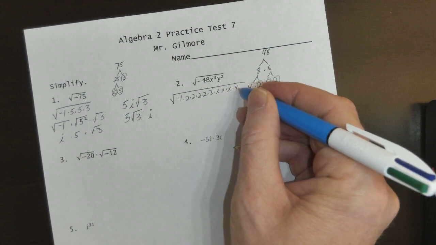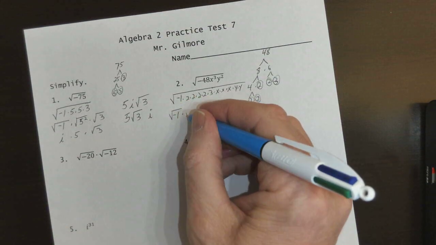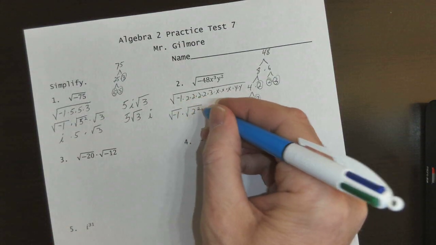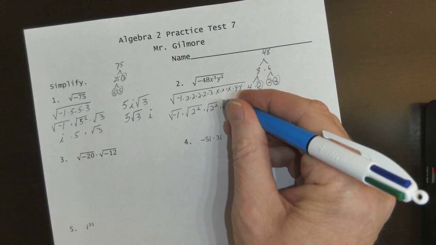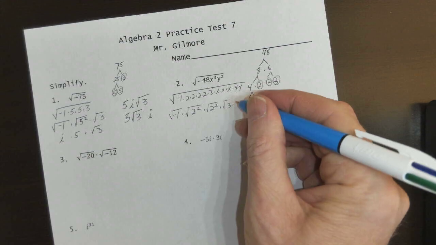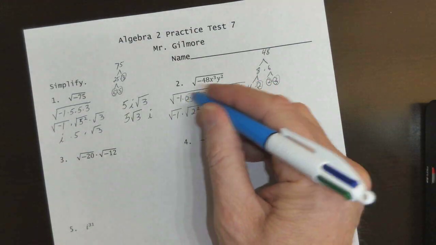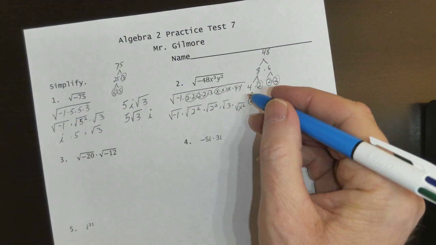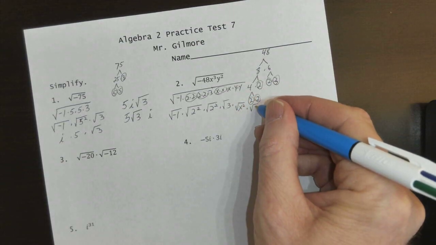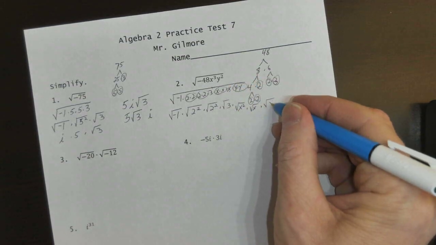And y squared is y times y. So I got the square root of negative 1 times square root of 2 squared. Again, square root of 2 squared times square root of 3 times the square root of x squared times square root of x, and then times the square root of y squared.